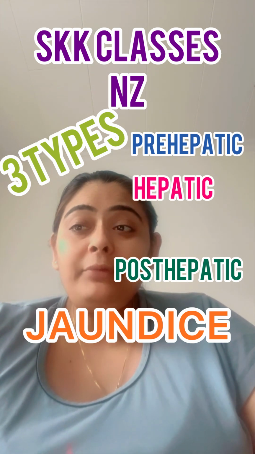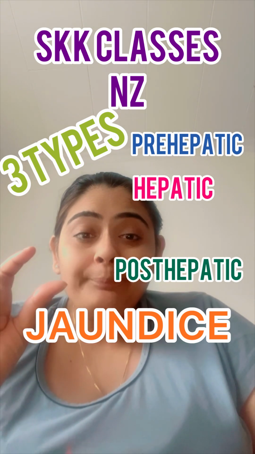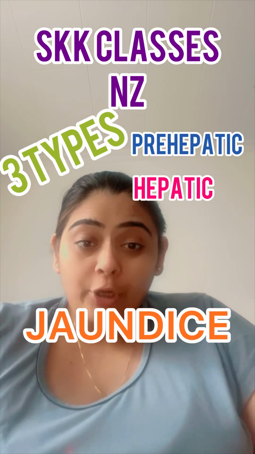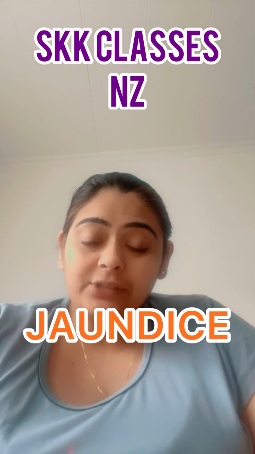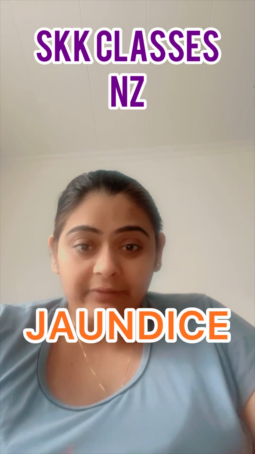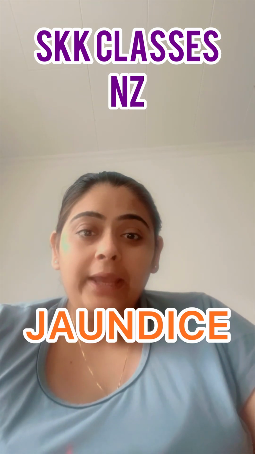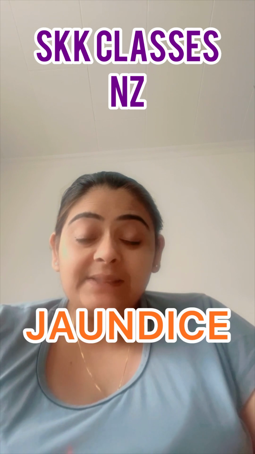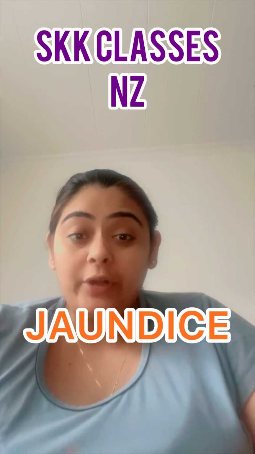This is what you mean by pre-hepatic jaundice. It means the bilirubin has not entered the liver; it is just in the GI tract or bile tract, and only the red blood cells break down there. This is known as pre-hepatic jaundice.